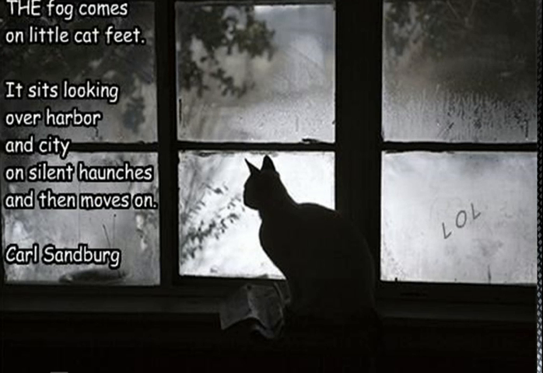I have one more extended metaphor. It's from a Carl Sandburg poem called The Fog. The fog comes on little cat feet. It sits looking over harbor and city on silent haunches and then moves on.